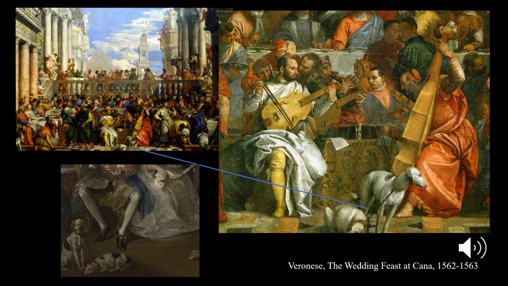You can see two little greyhounds in the wedding feast at Cana tied very unhappily together. One is looking away, one is sort of laying down resigned. This bodes very poorly. This is a joke about a wedding tethering together two unwilling and unhappy figures that Hogarth repeats in his painting. Again, a little Easter egg for knowledgeable viewers to laugh at.